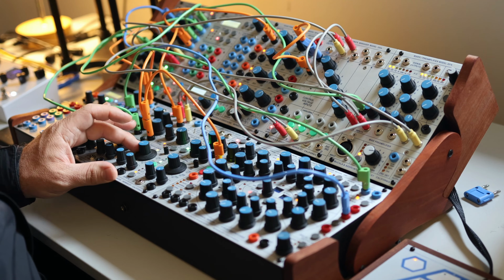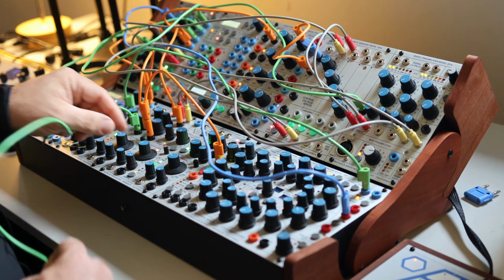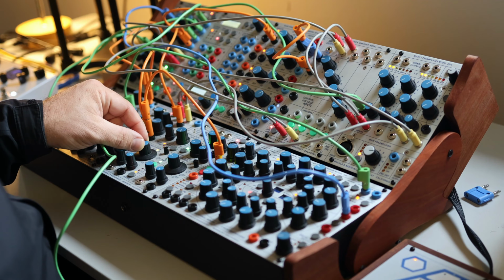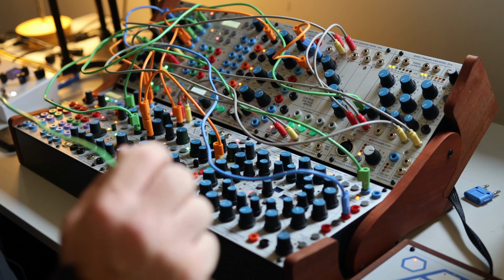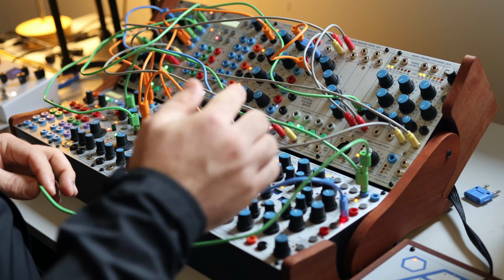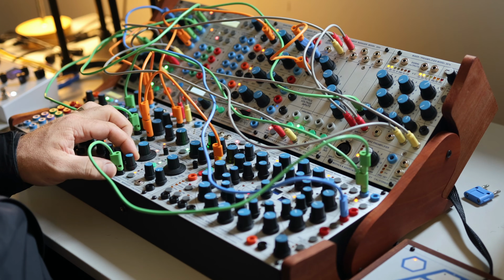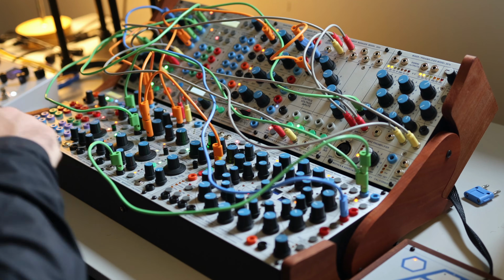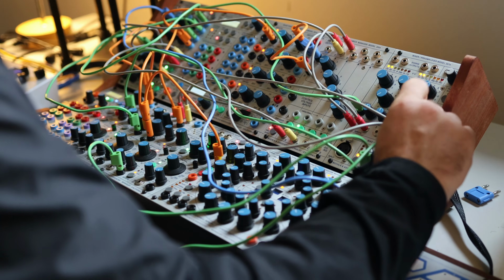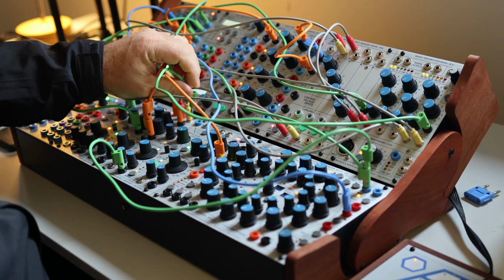So I'm going to use the modulation oscillator here, and I'm going to put it in triangle mode in low frequency, and I can dial that back. We'll use the same output from the sequencer to modulate the speed of the panning. And then we're going to grab, it's getting complex already. We're going to pan using this modulation oscillator.